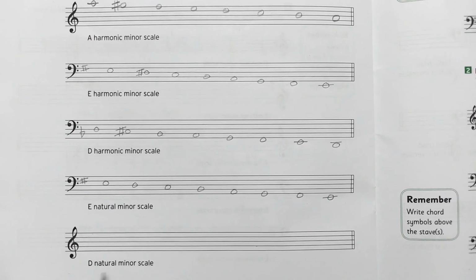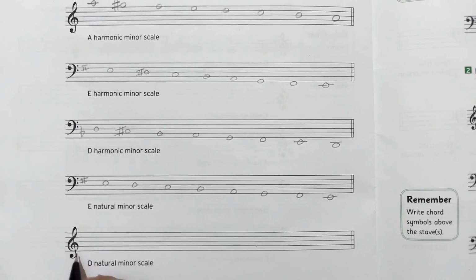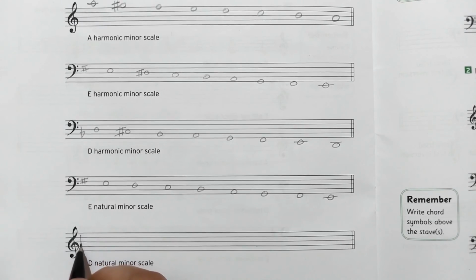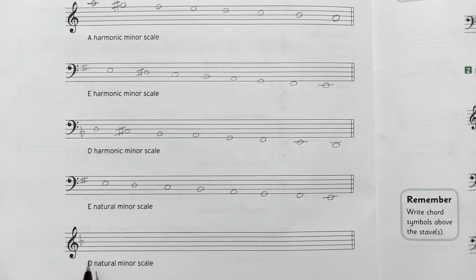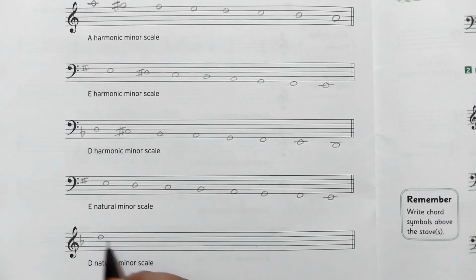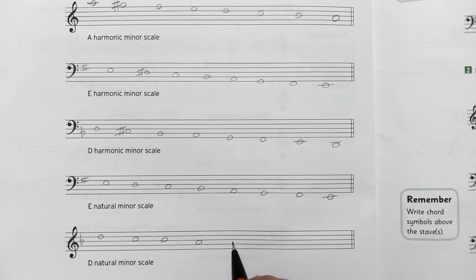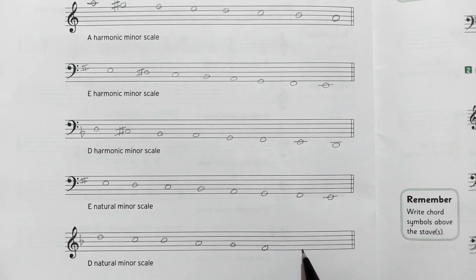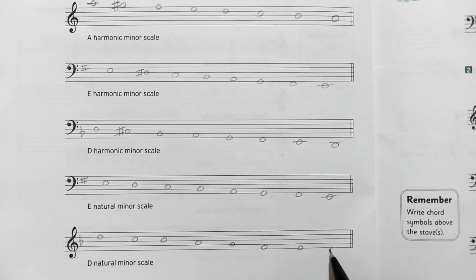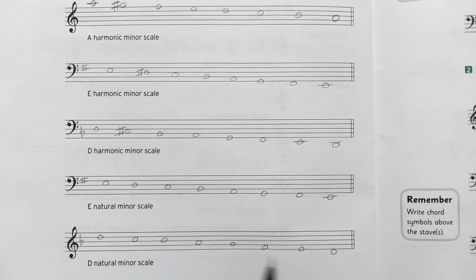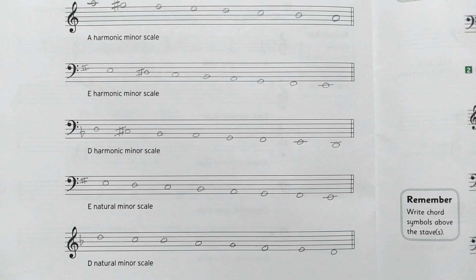So next is D natural minor scale. So for this is treble clef. So we find the B, every green burst, right? And D is this one. We start from here 1 2 3 4 5 6 7 and 8. And we don't have to put any accidental because it's a natural minor scale.